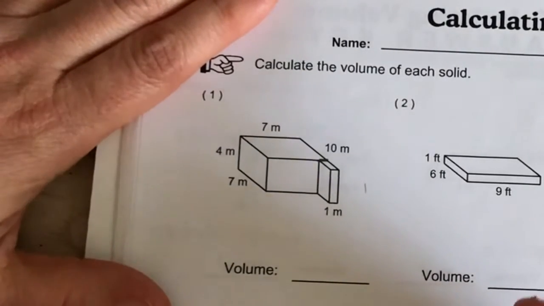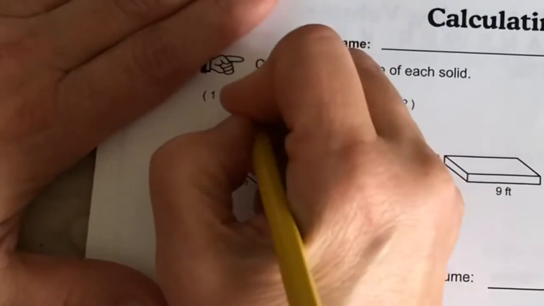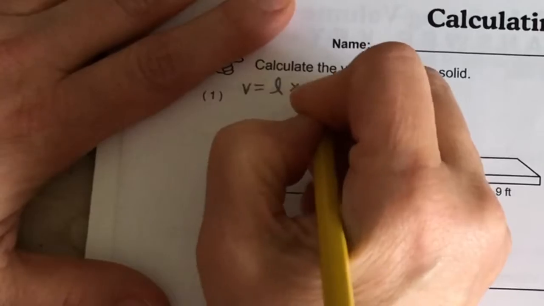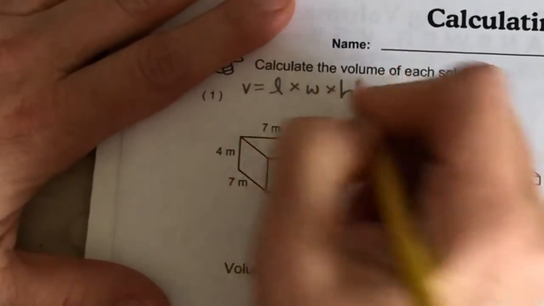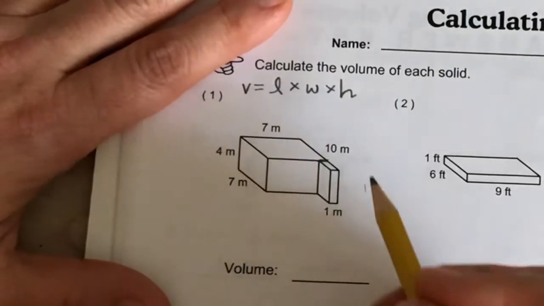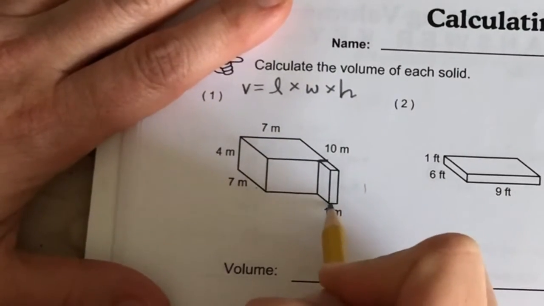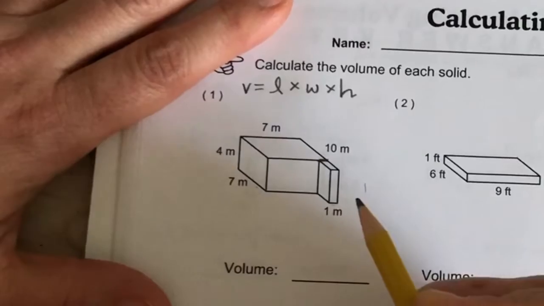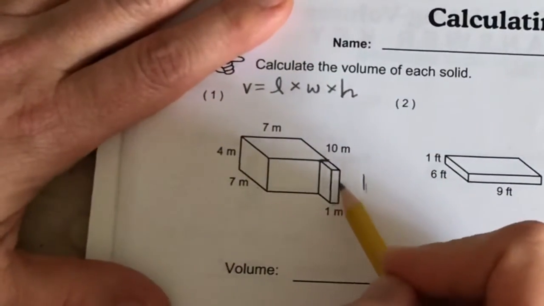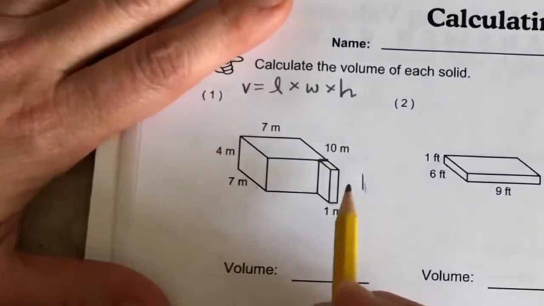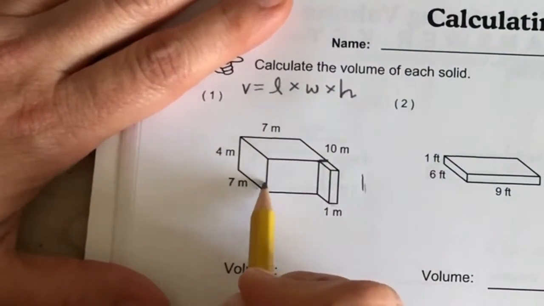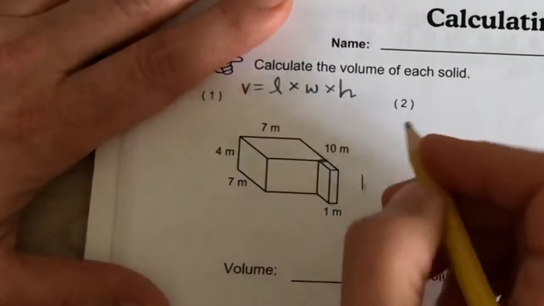And remember the formula for volume. We have to have length times width times height. So I'm going to be looking for 3 measurements for each box. So for this one here, I can see that this little piece here is 1 meter. And then I'm looking for the height of it. So I'm going to go around the box and I'm going to find the line that looks similar to this one, like this one and that one.